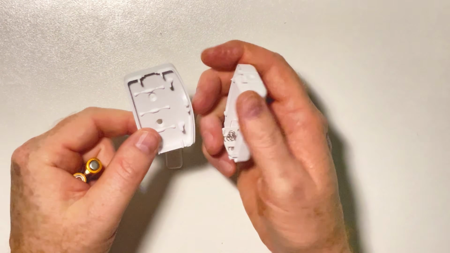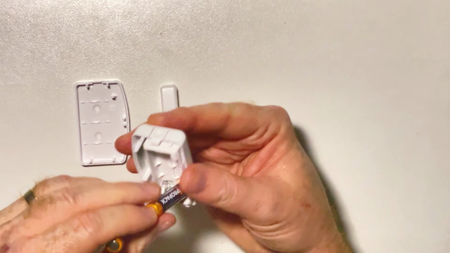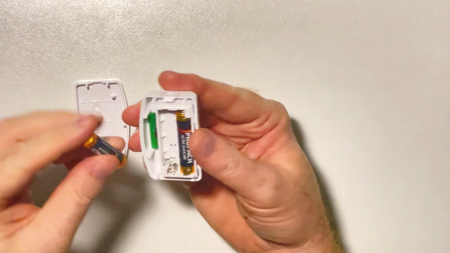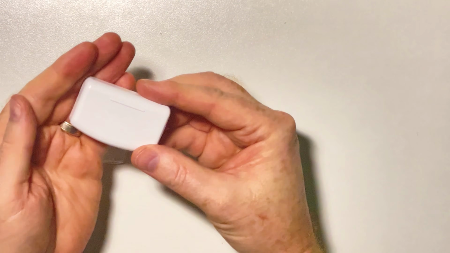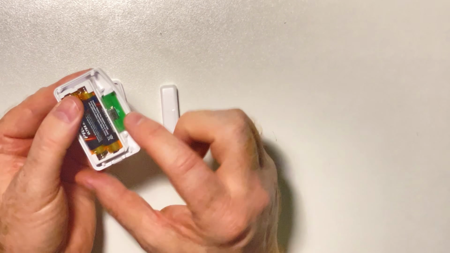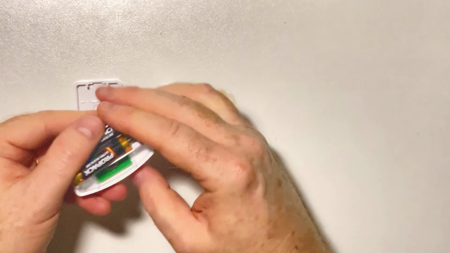We'll be mounting this using the adhesives, and simply installing the batteries should put it into pairing mode. This is a Zigbee unit, and we can see here it's flashing blue, so it's looking to be paired. And there's a reset button here that we'd press and hold if we need to reset the unit. I'll just take the battery out just for now.